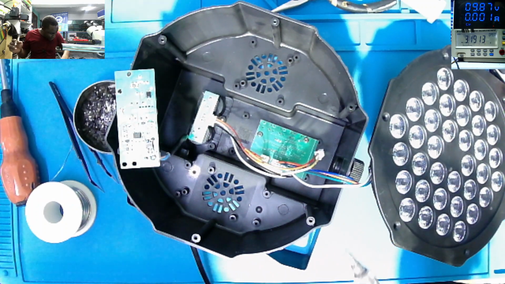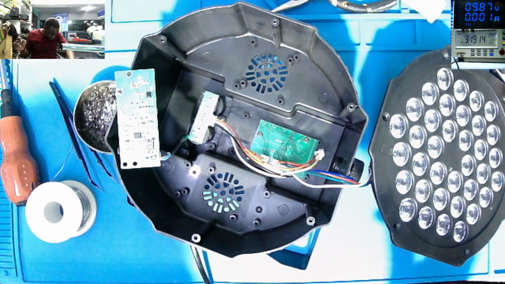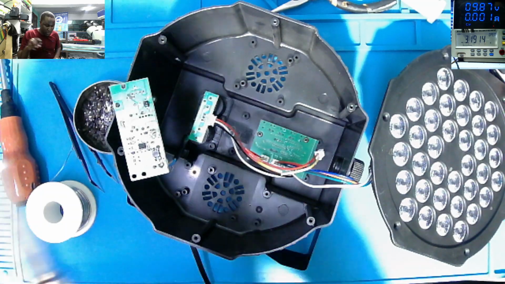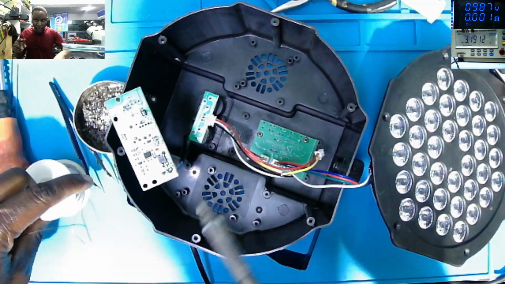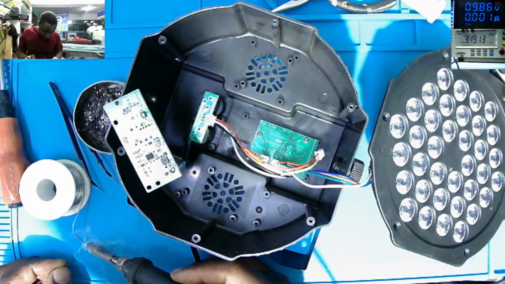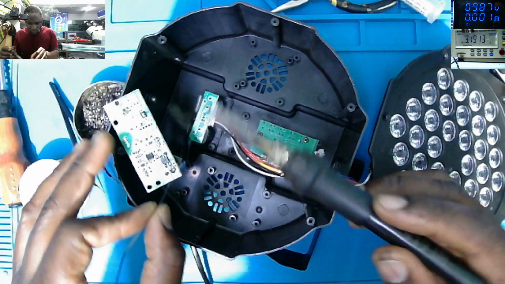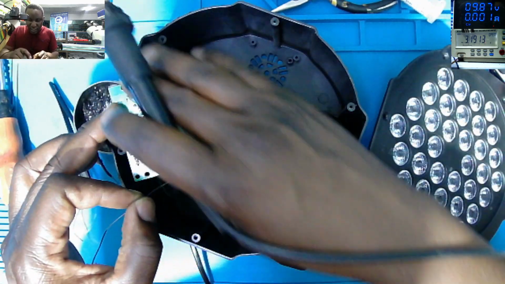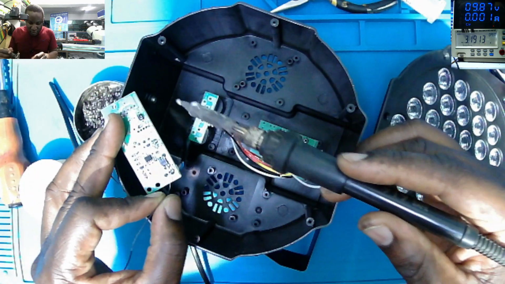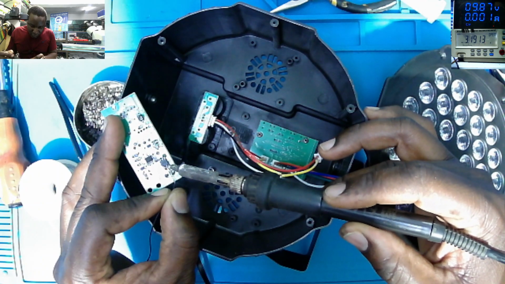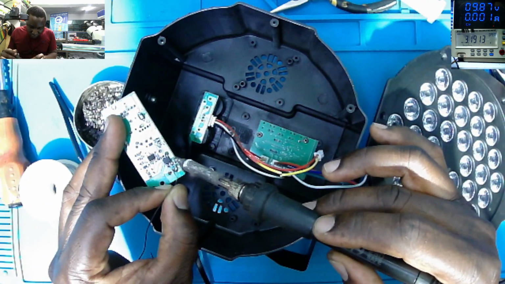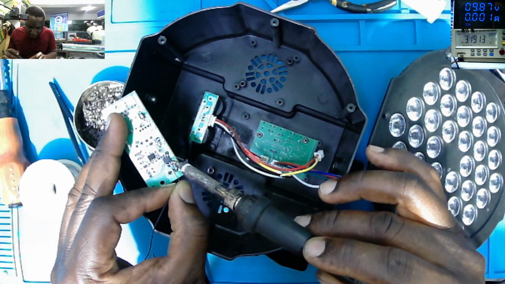We need a wire. Our own calibrated fuse, just to have connection on the neutral, because the neutral is separated from the input of the rectifier by a fuse.